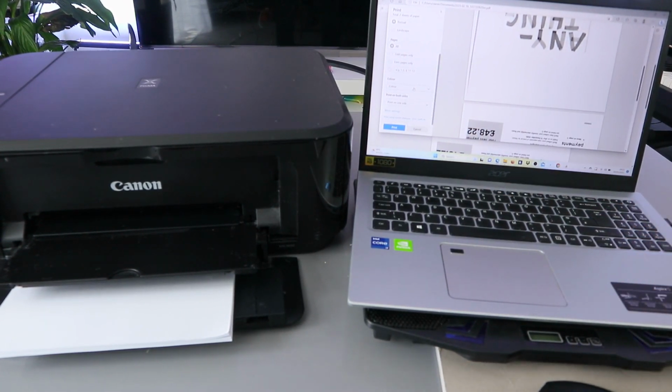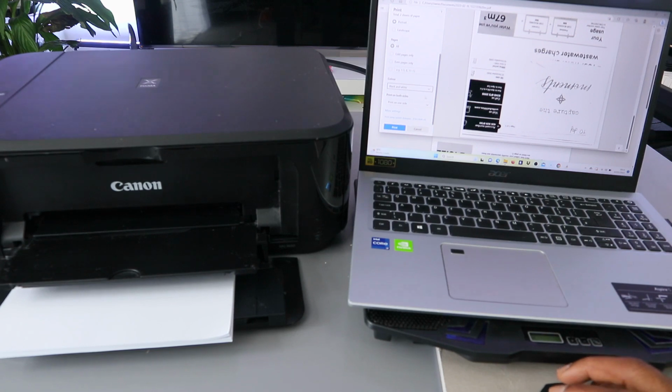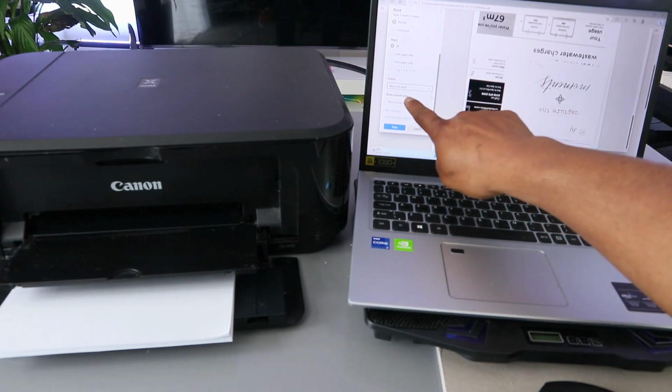If it's a document that is printed, scanned in a colored format, you'll be able to change it to black and white. But a document that you scan as black and white, you can't add color to it. So now this document I'm going to have it black and white, not color.